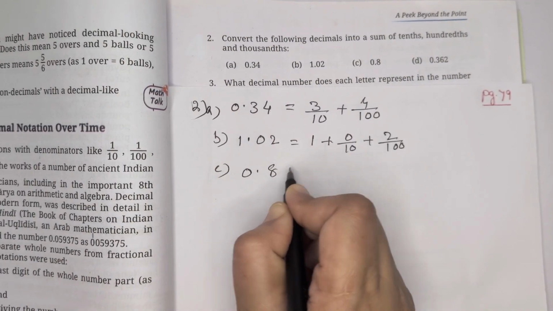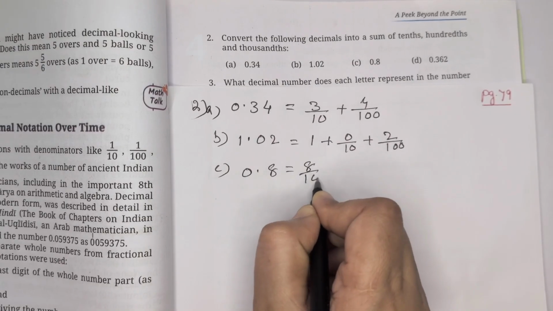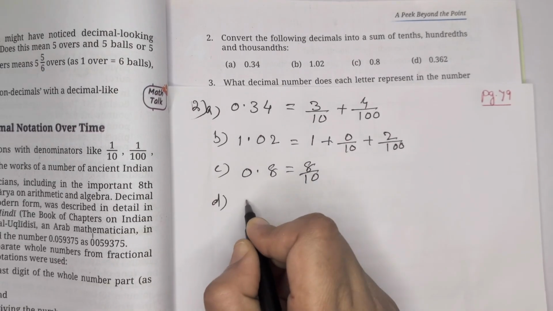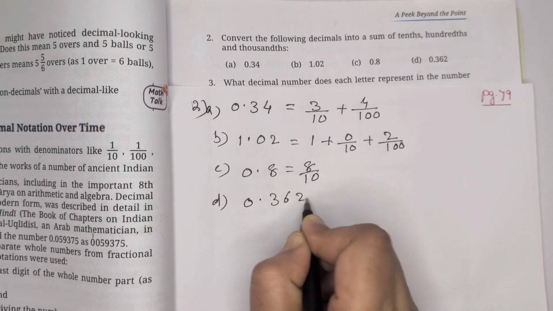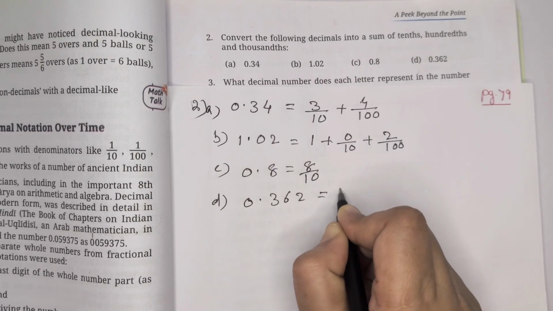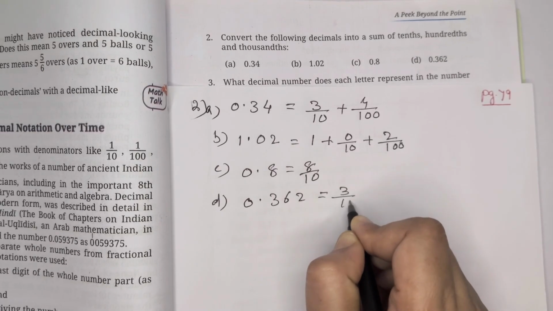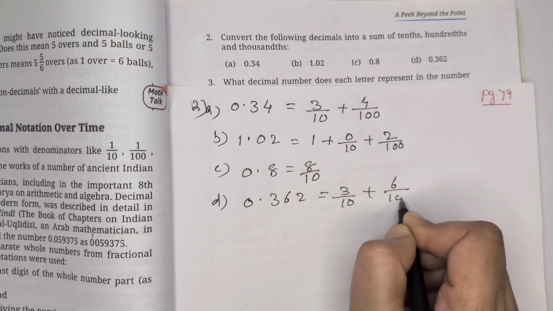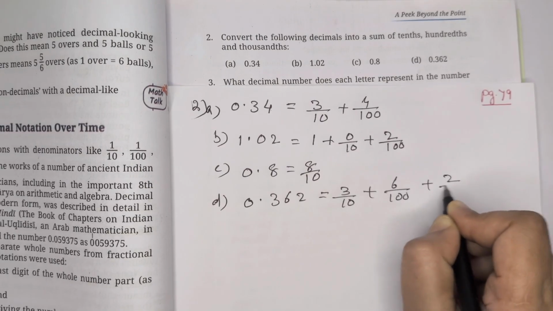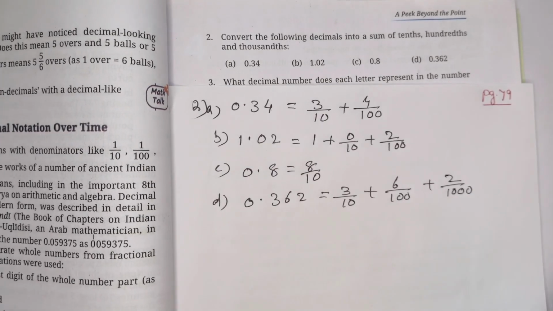0.8 is 8 by 10. 0.362 is 3 by 10, 6 by 100 and 2 by 1000.